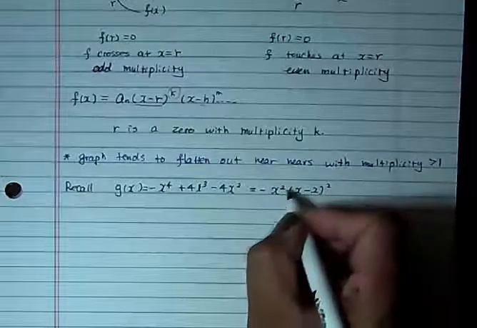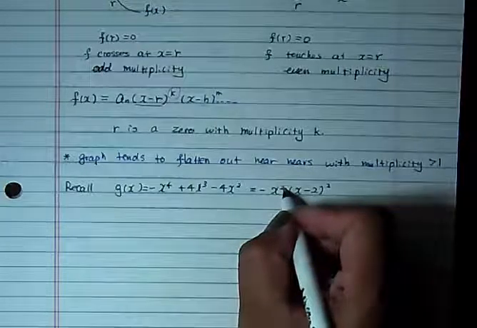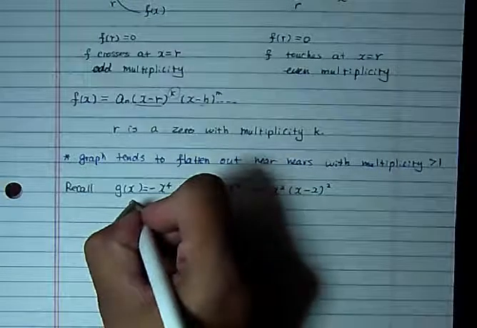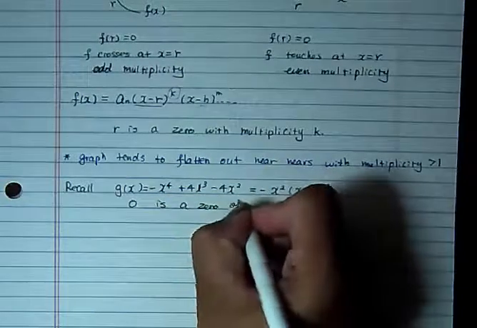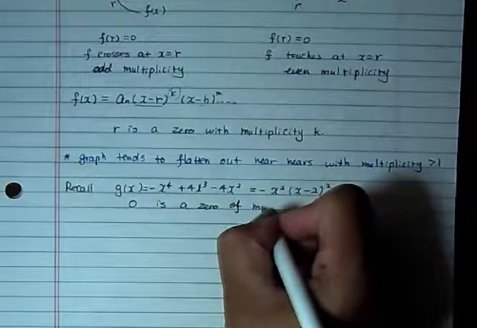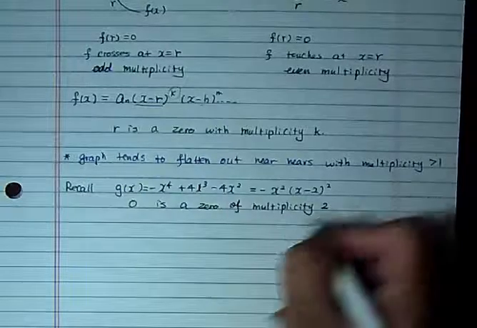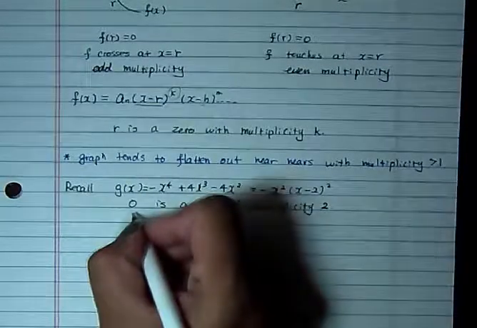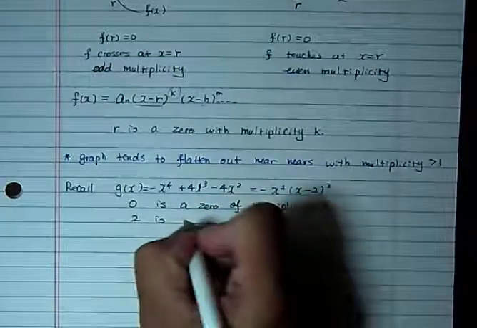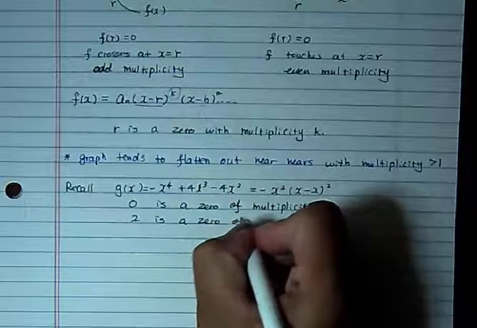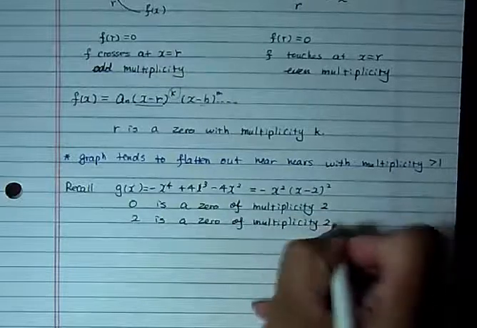So you can see x equals 0 is a zero with multiplicity 2, because it's even, right? And x equal to 2, the square, also 2 is a zero of multiplicity 2.